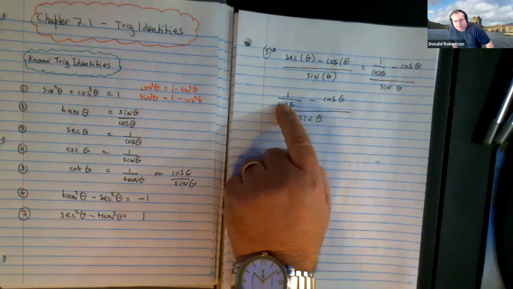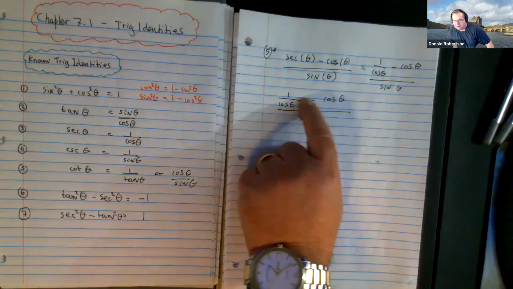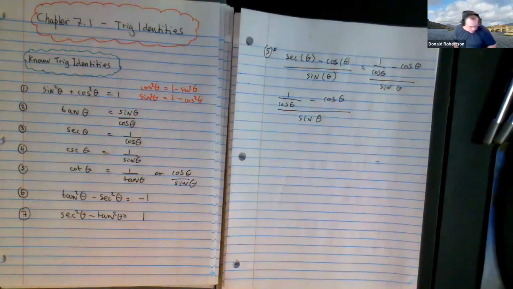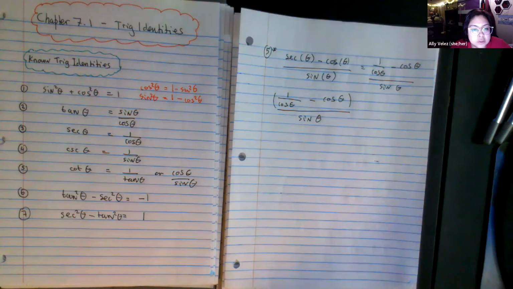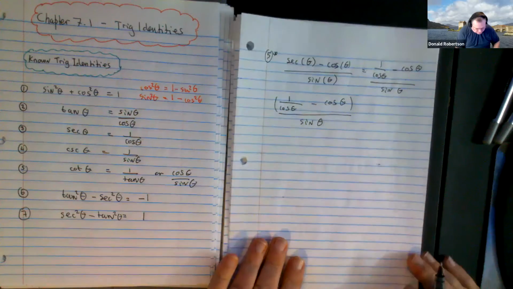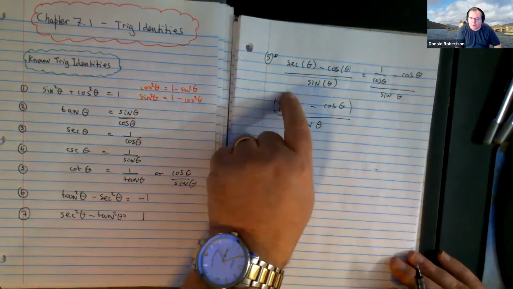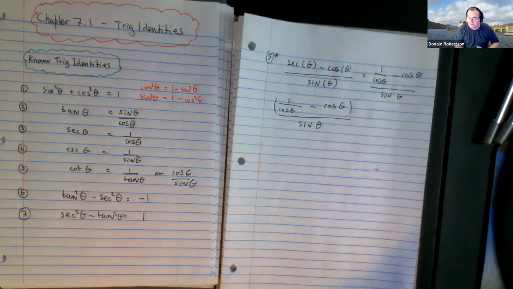Would you agree there's a big problem with this guy here? Doesn't it just equal 1 or negative 1? 1 divided by cosine minus cosine. Oh no, yeah, I see what you're getting at. No, they don't interact that way. That's a bit like saying 1/2 take away 2, right? They're not the same thing. You can't combine them, but I think I know what you're getting at.